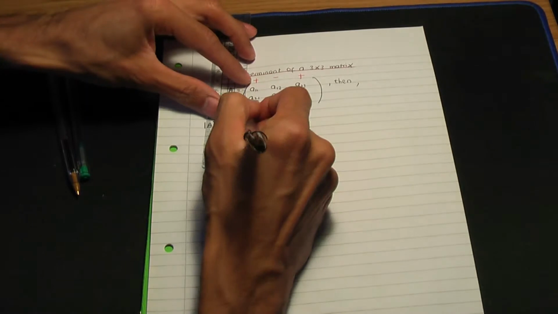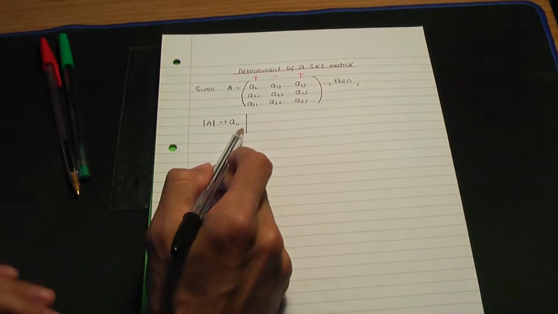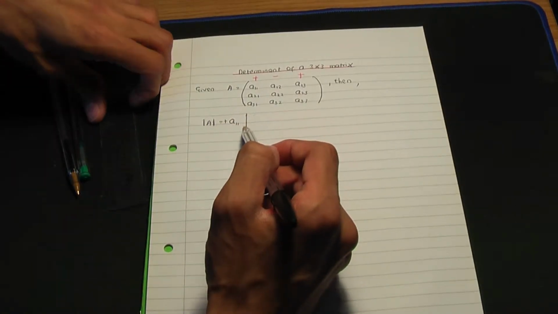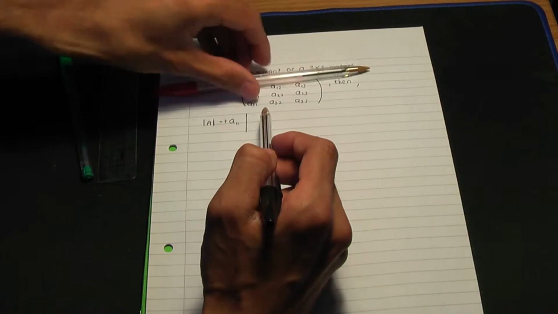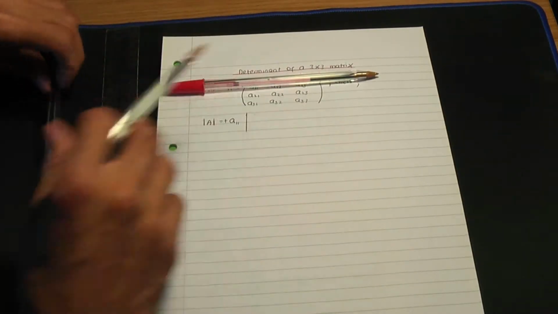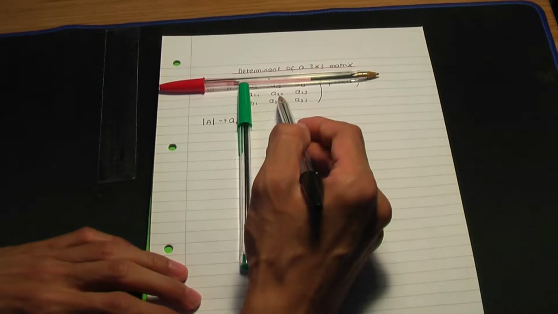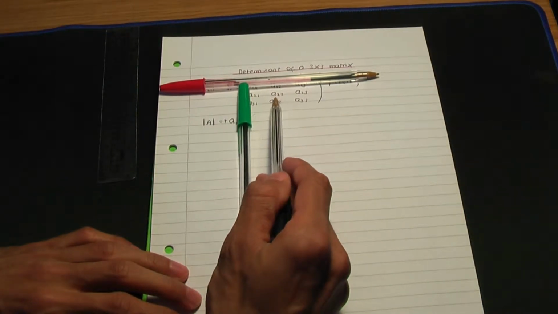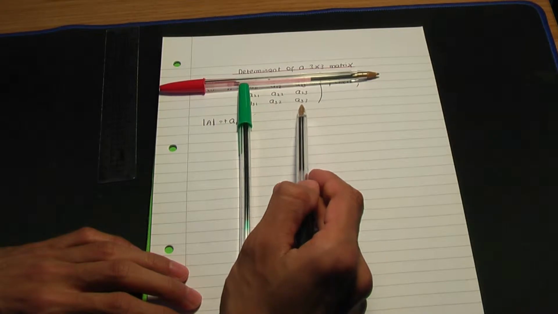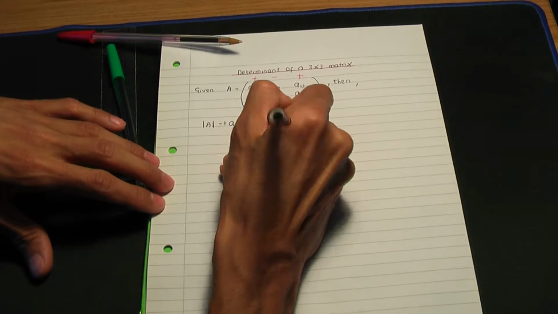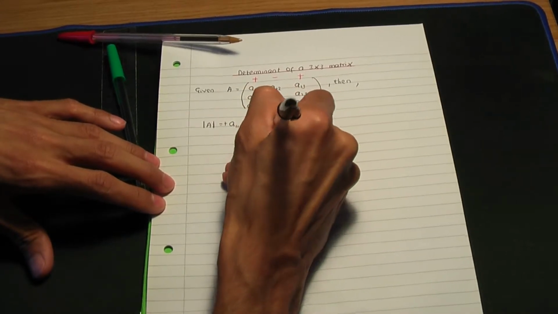multiplied by the determinant of a 2x2 matrix, and the elements of that matrix would be found by ignoring the row and column. So let me take 2 pens. If you ignore the row and the column associated with that element A11, the elements of the 2x2 matrix would be A22, A23, A32, A33. Okay.